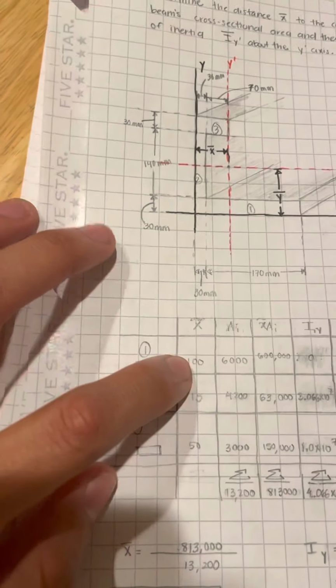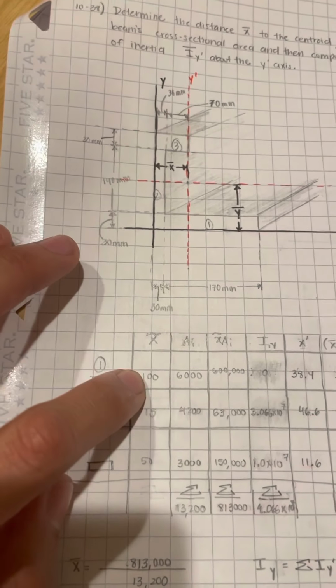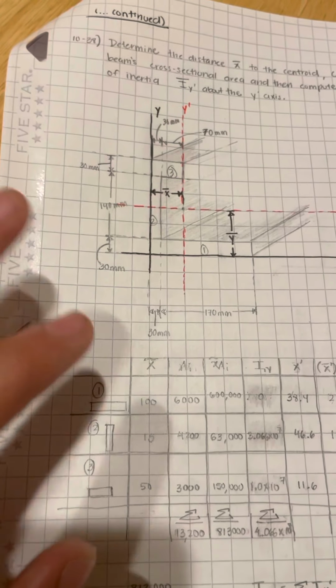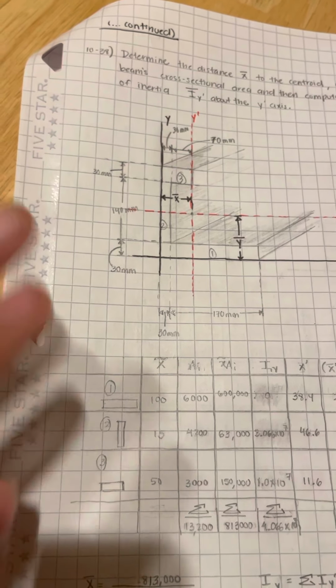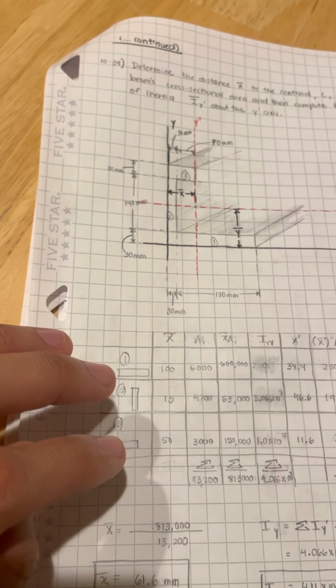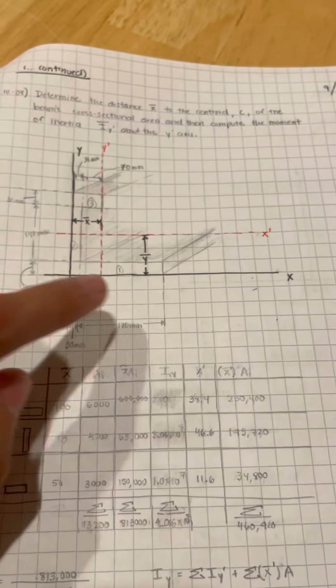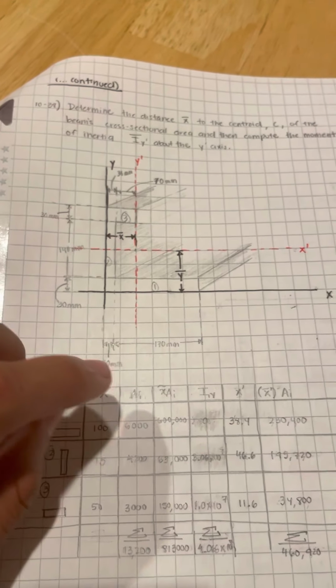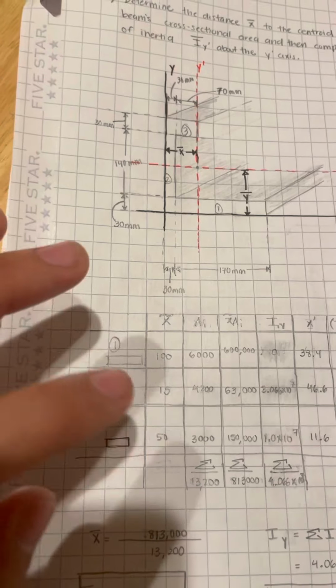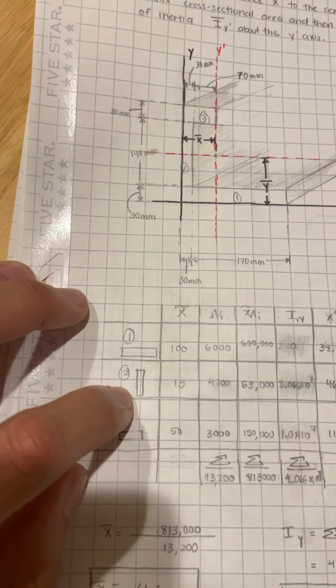So that's this individual x distance, regardless of any axis. If I was taking it out here, the midline of that would still be 100, because it's 200 in length. So this part is 2.